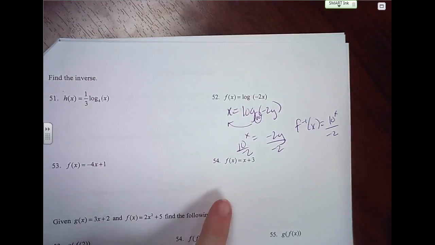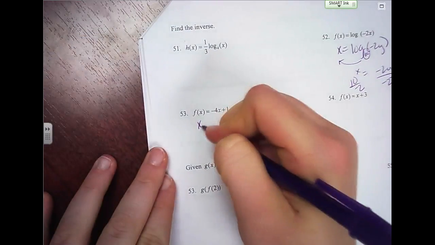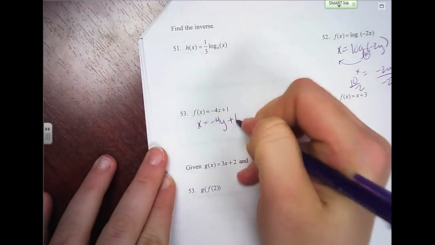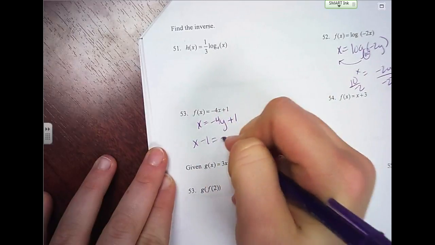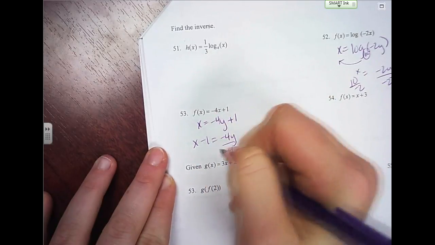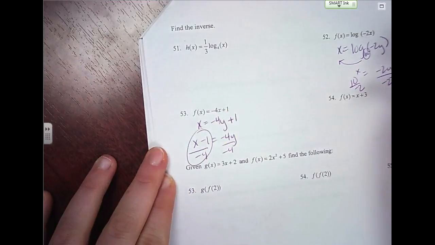Now these basic ones, switch x and y, and then solve for y. So subtract 1 and divide by -4.